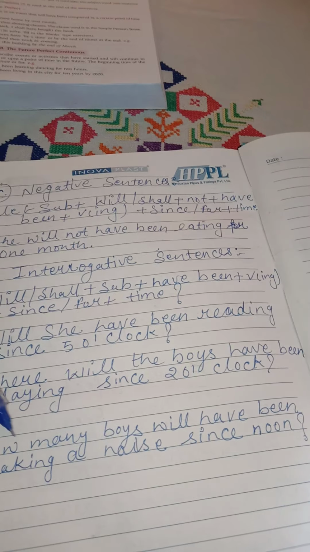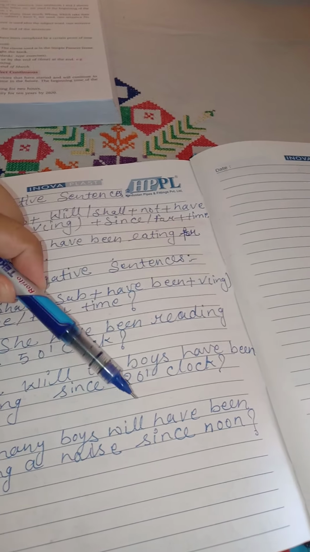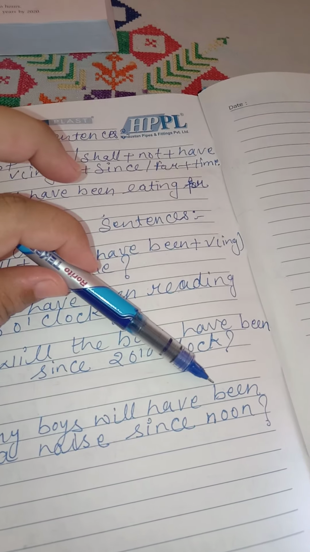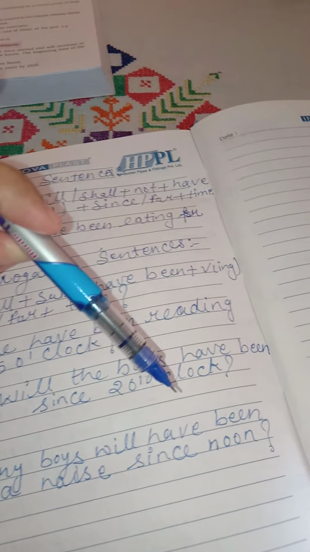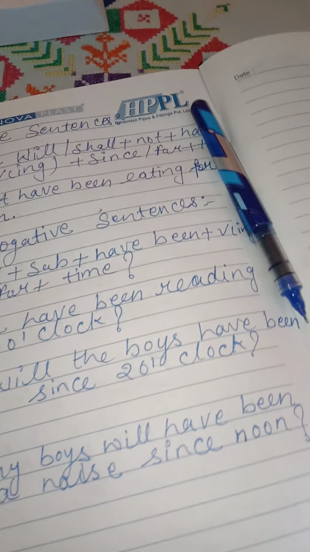Okay, how many, how much, whose, which से शुरू होगा, then it will follow the noun and then helping verb and then verb की ing form and the time. Okay, and question mark. So this is the rule for future tense, for all types of future tense.